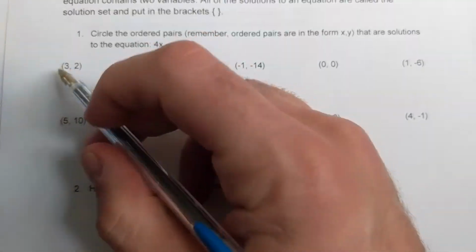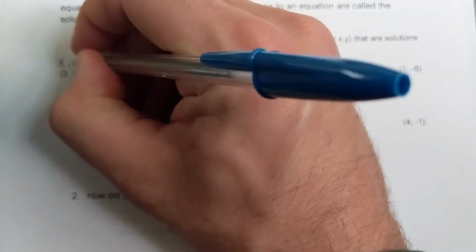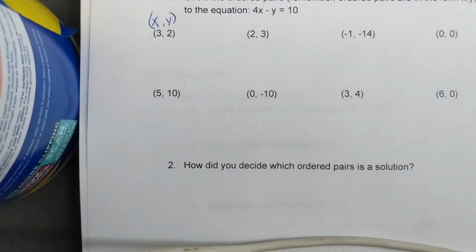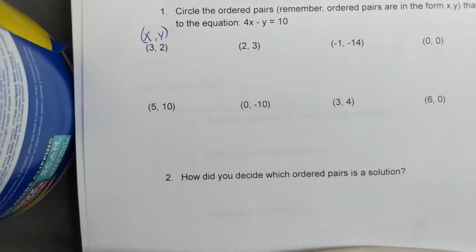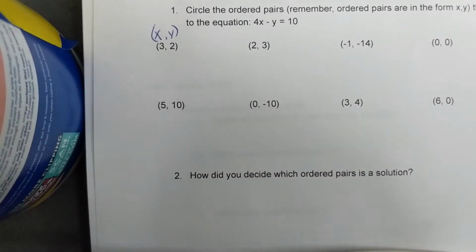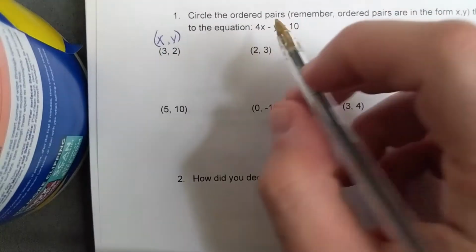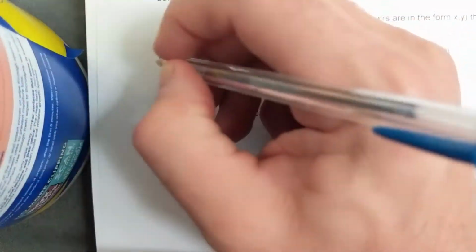So if we look at 3 comma 2, that would be x would be 3, y would be 2 there. So our job for these is to plug that answer in and see if it makes sense or gives us a solution. So by doing that, we are going to substitute these values into the equation again.